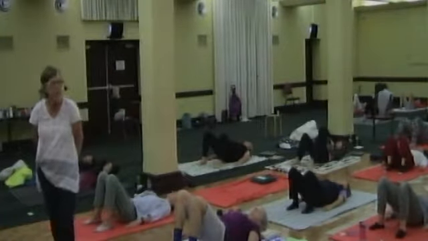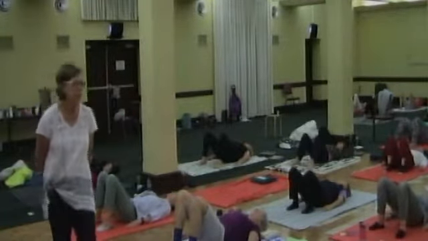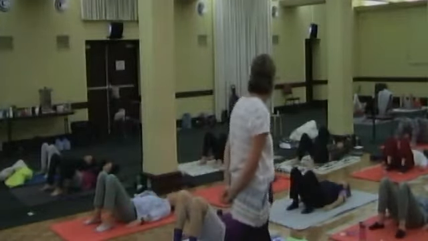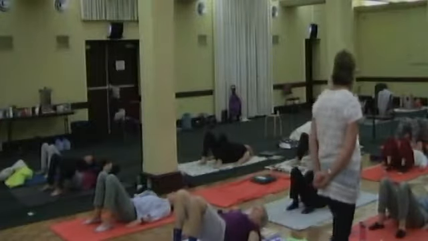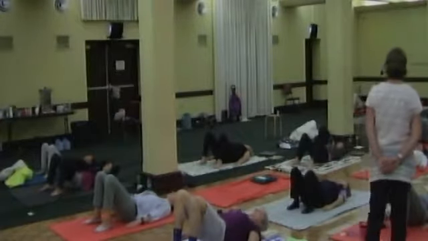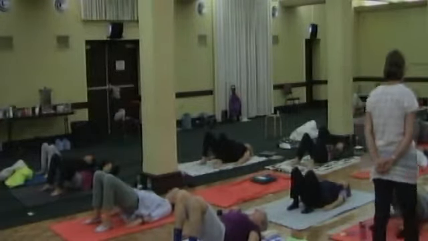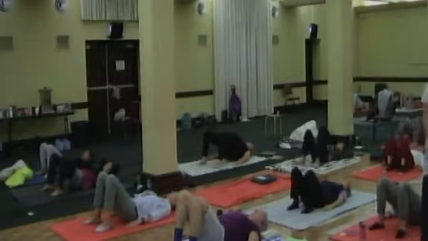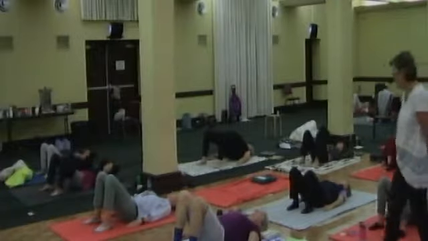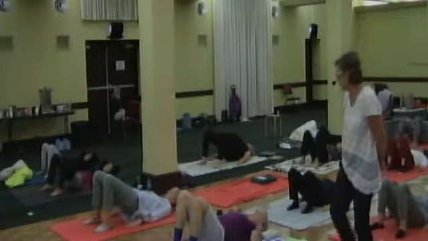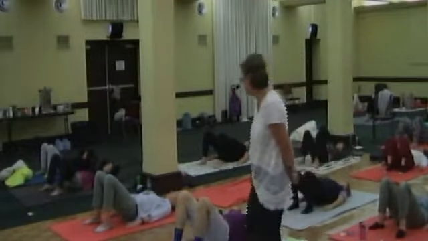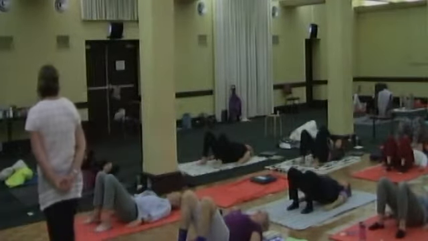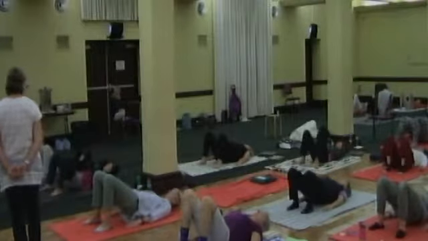And start to lift your pelvis even higher so that your weight can start to come up towards your shoulders, up to that higher part of your rib cage at the back. And at the same time, just have your head a little bit lifted from the floor. That's it.